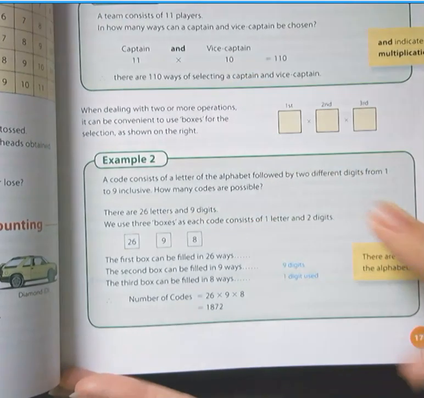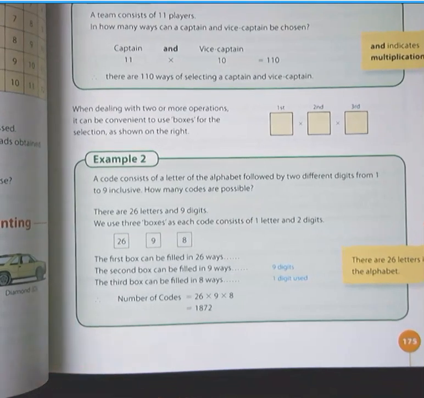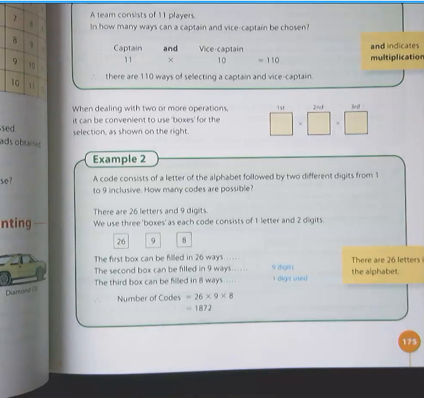Okay, the second example says a code consisting of a letter of the alphabet followed by 2 different digits from 1 to 9 inclusive. How many codes can you make? So you've got 26 letters in your alphabet, and digits between 1 and 9 inclusive means 9 digits. So you want to know how many ways can you make a letter followed by a number followed by a number.